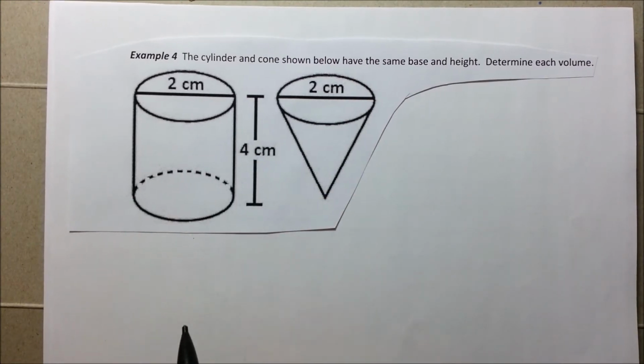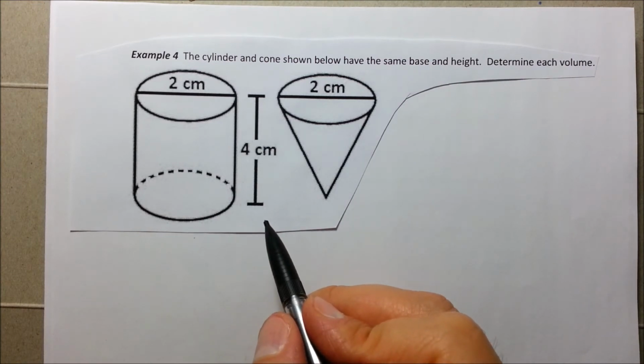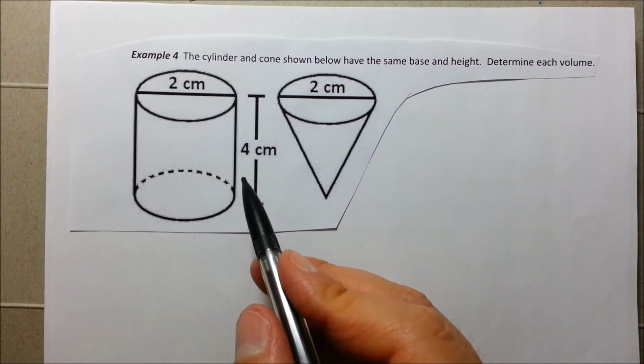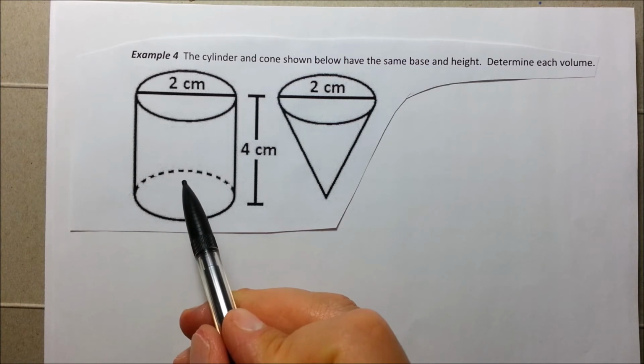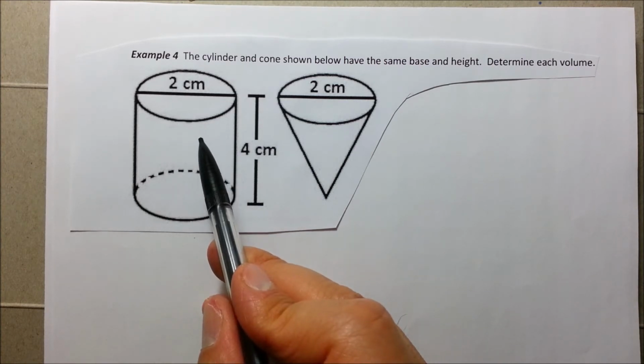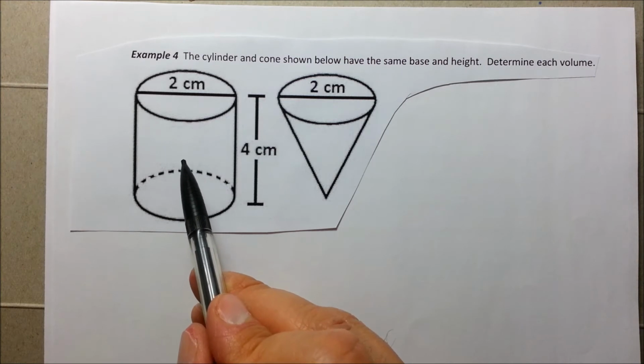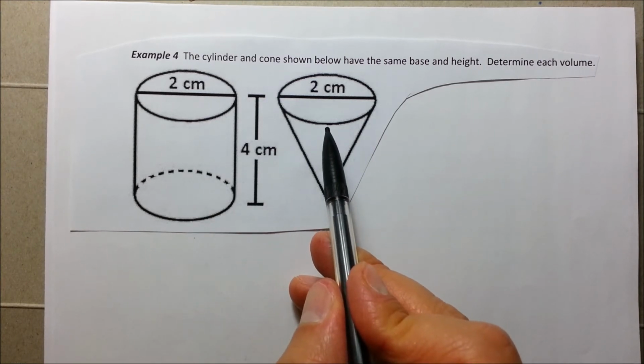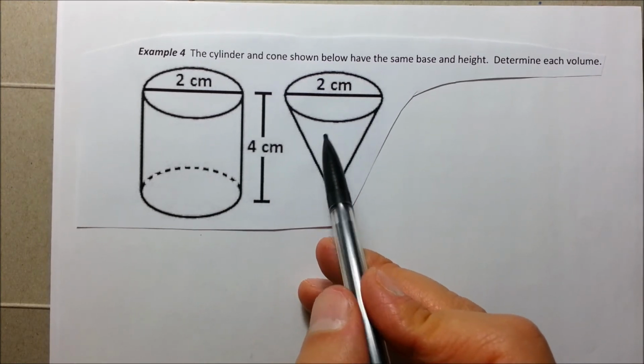So once again, you can pause the video and then compare it with my answer. So what I suggest first is let's find out the volume of the cylinder, which is easiest. And once we have that, we have to divide by 3 in order to get the volume of the corresponding cone.